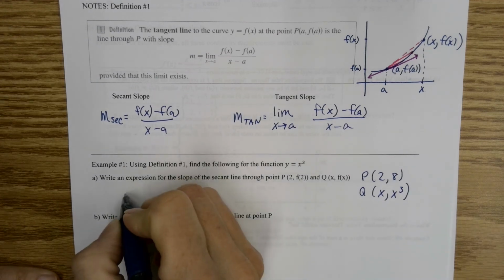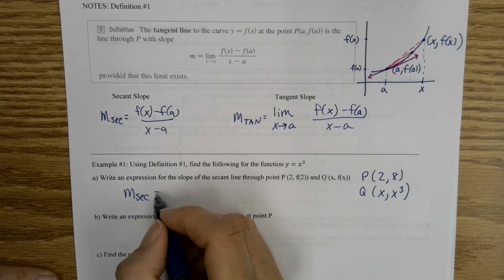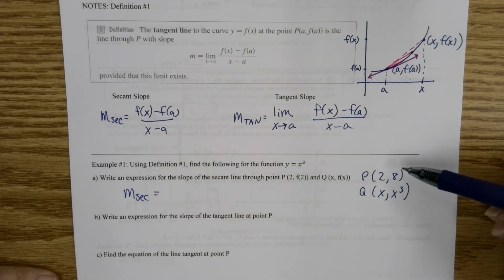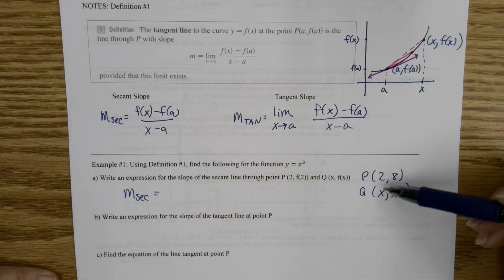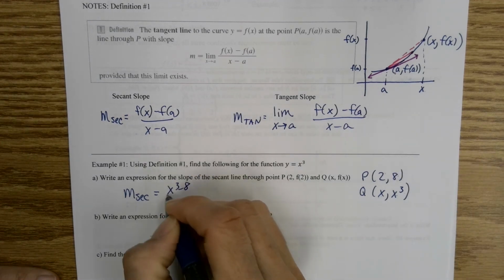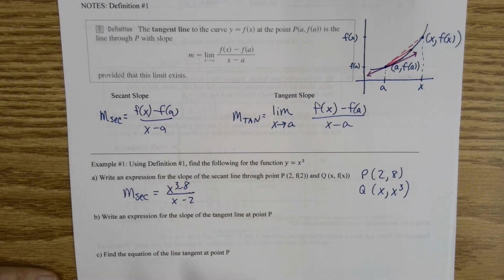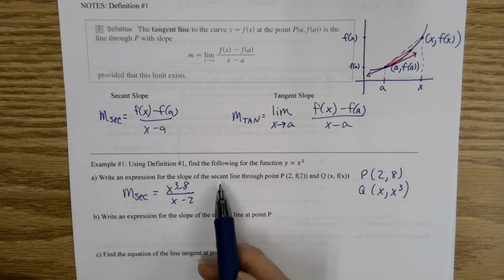So we're looking for an expression for the slope of the secant line. I'm just going to set up a slope formula: y minus y over x minus x. So y minus y would be x cubed minus 8 over x minus 2. And we now have an expression for the slope of the secant line.